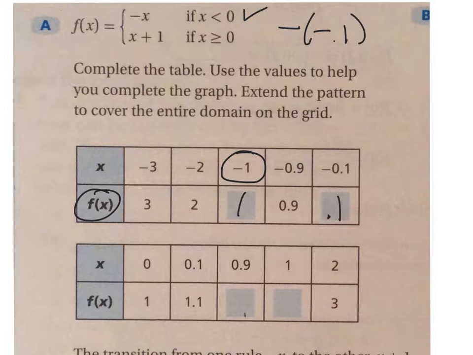Okay? Now, let's take a look at this bottom graph, this one down here. In this particular one, notice we have 0, 0.1, 0.9, 1, and 2. Well, those numbers are actually these. They start with 0 and they get bigger. So anything that's equal to 0 or larger than 0.